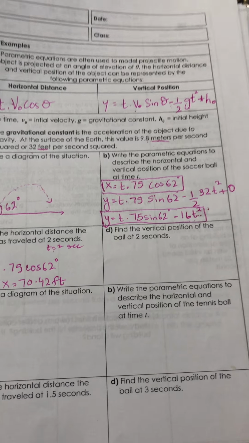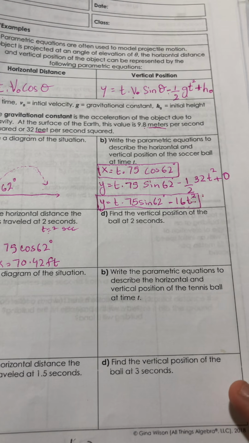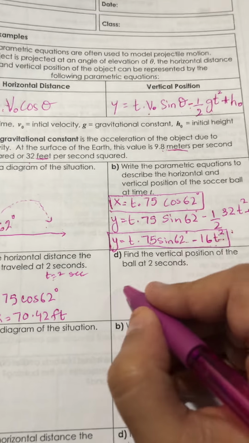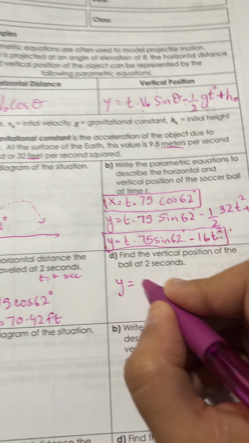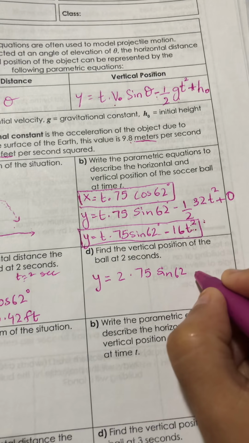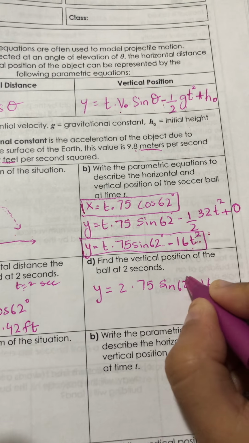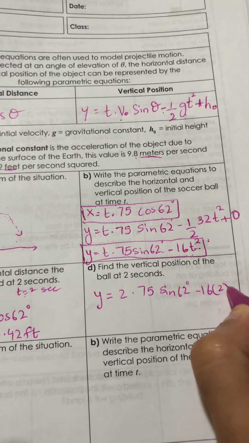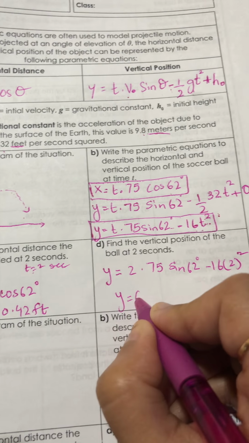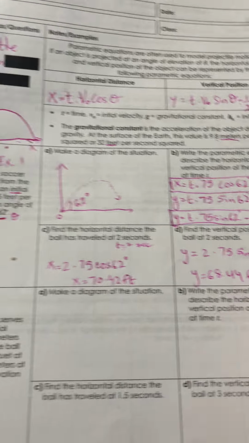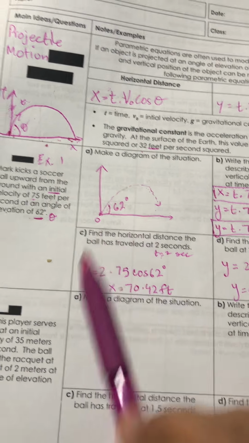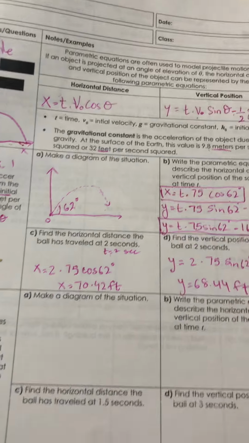Find the vertical position of the ball at 2 seconds. So the vertical position, I'm going to use this equation, y equals 2 times 75 sine 62 minus 16 t squared, which is 2 squared. So the final answer I get is y equals 68.44 feet. So the ball was 68.4 feet up, and it traveled 70 feet horizontally.